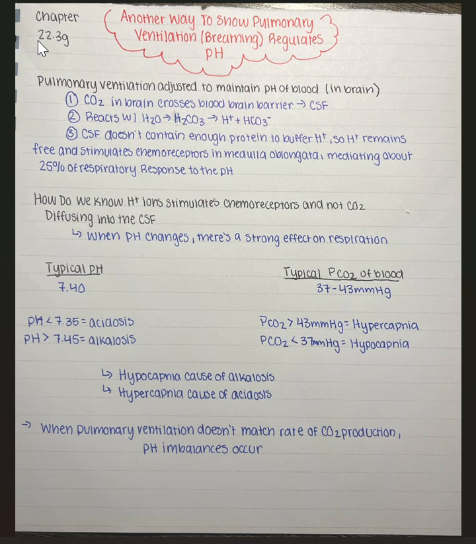Now, one way to show this is through alkalosis and acidosis of the blood pH. So the typical blood pH is going to be about 7.40. It ranges anywhere from 7.35 to 7.45. If the pH of blood is under 7.35, it's considered acidotic. If the pH of blood is greater than 7.45, it's considered alkalosis.